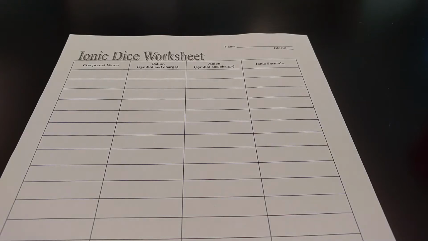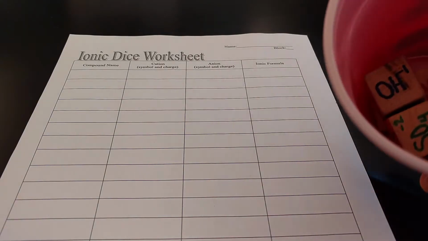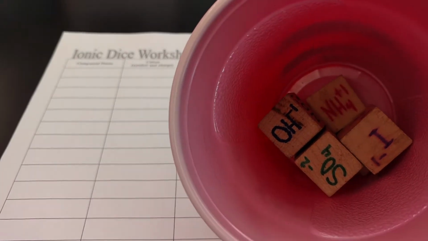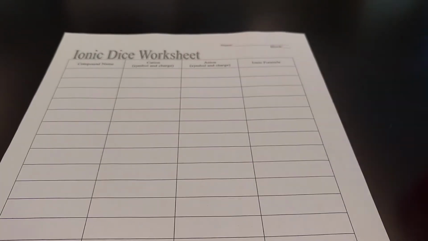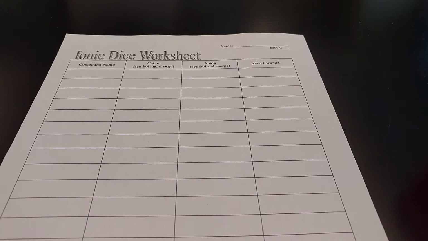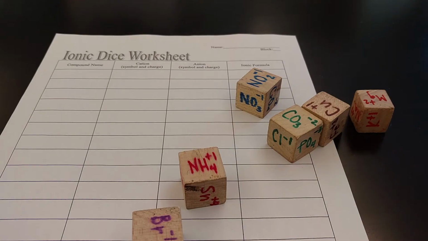Okay, here we have the Ionic dice worksheet. So we have our lovely solo cup full of dice and a big, huge table. Looks daunting, but trust me, it's not that hard. So we're going to roll the dice, okay?